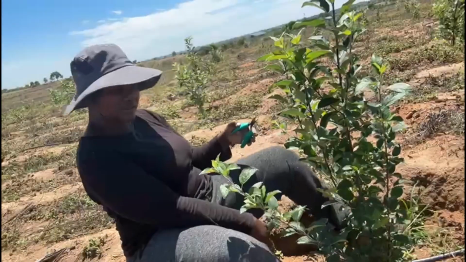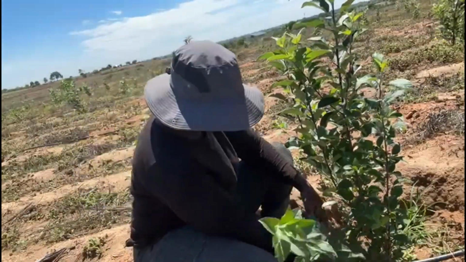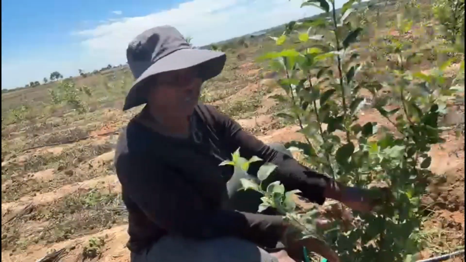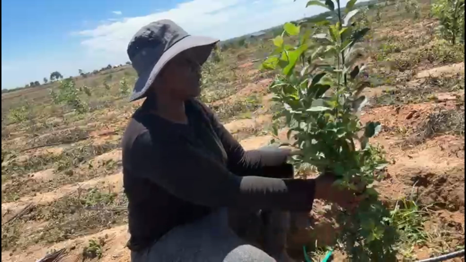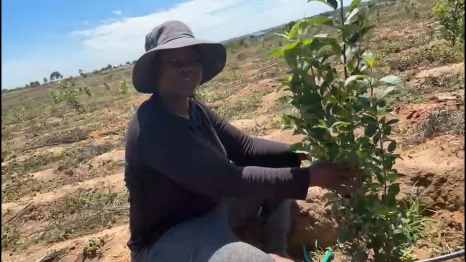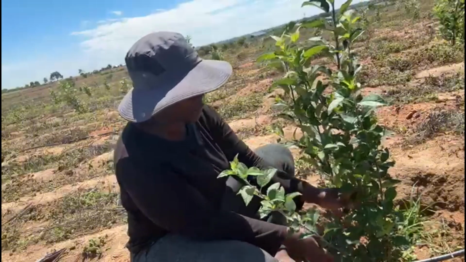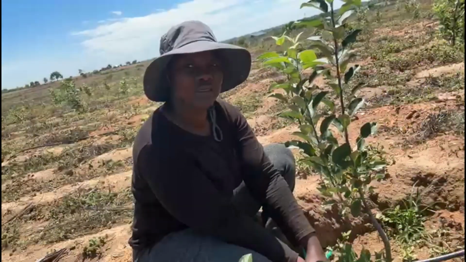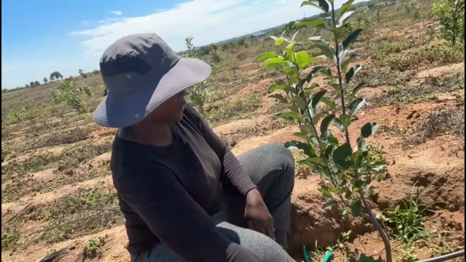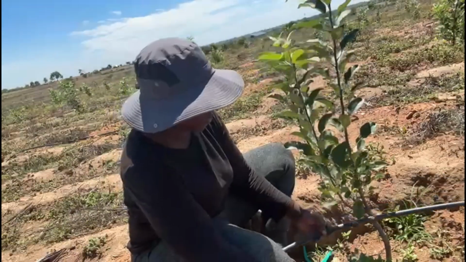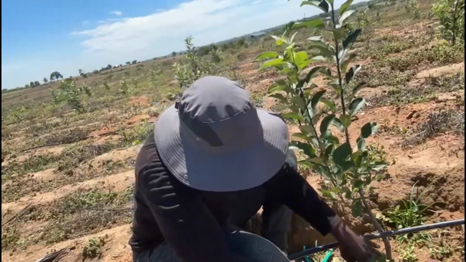Another example, guys, is this one here. So now I think you can see. You assume, okay, my apple tree has grown so well, it's bushy. Guys, there is nothing like that. Our apple tree is just this. All this grew below the grafted area.